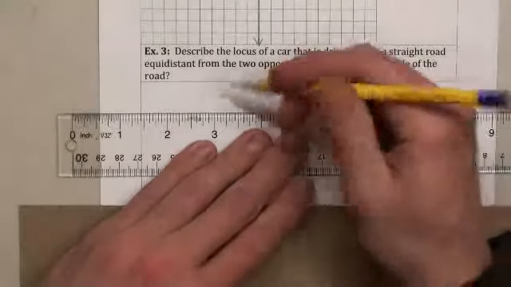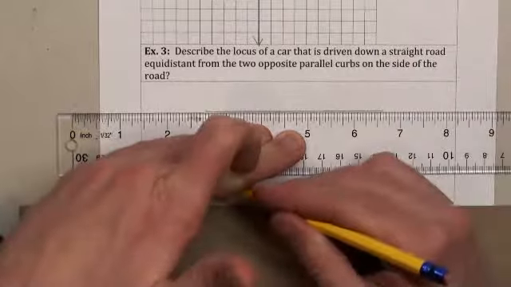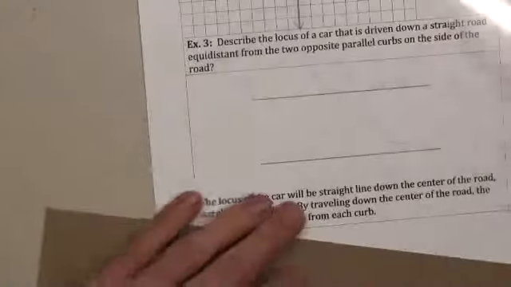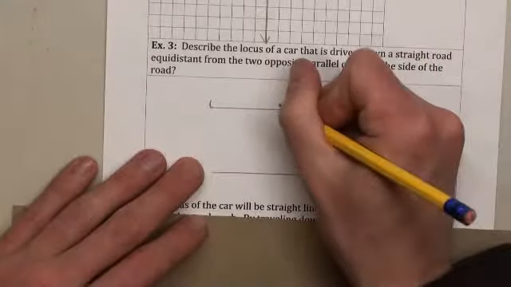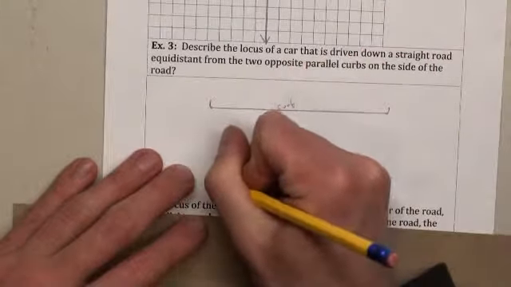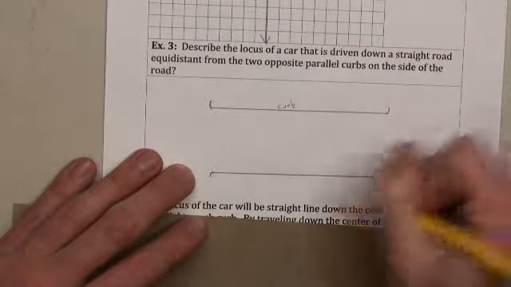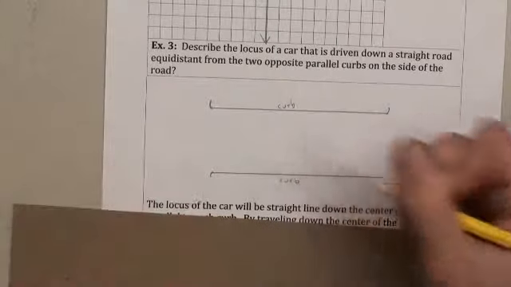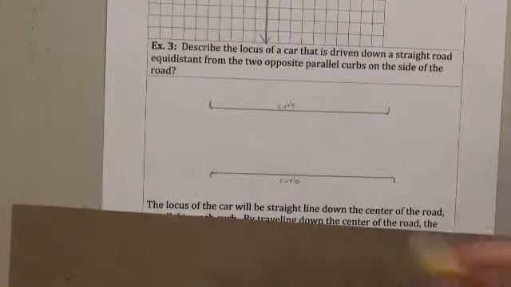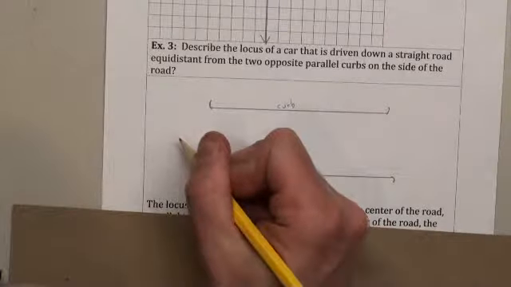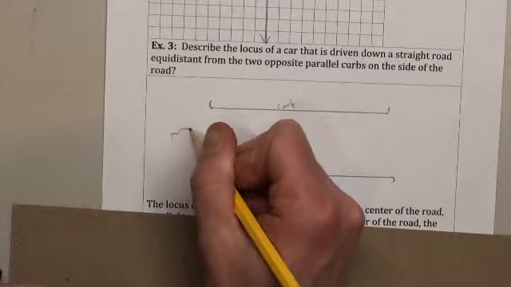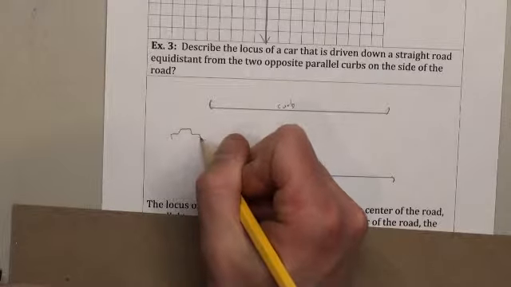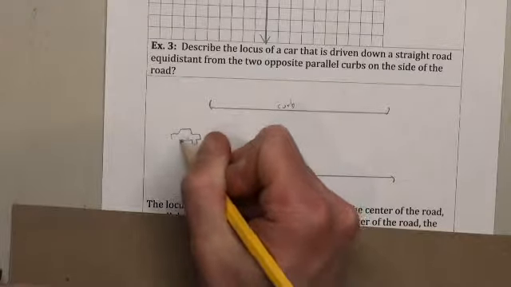So, let's draw a picture. I'm going to put a little curb. This is curb. This is curb. Alright. Here's our car.